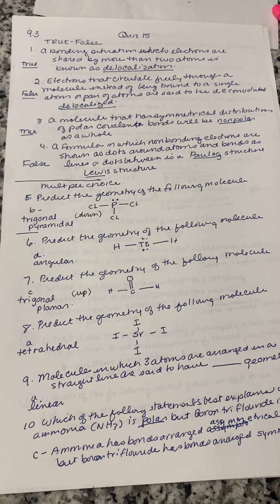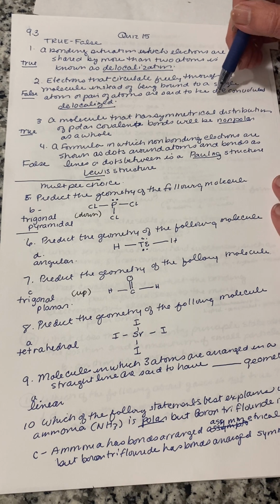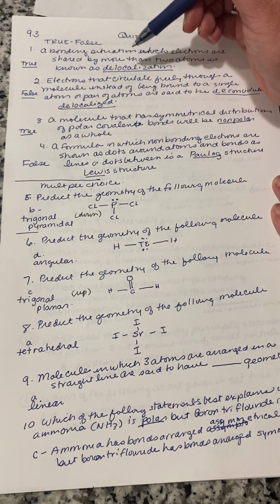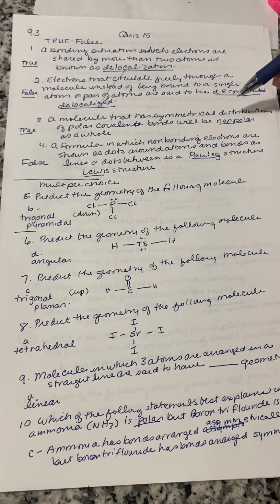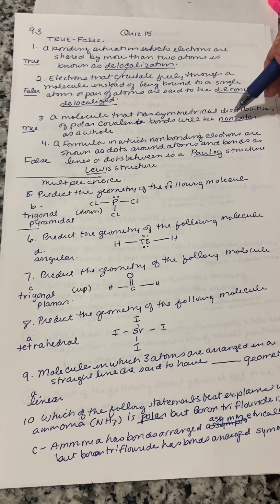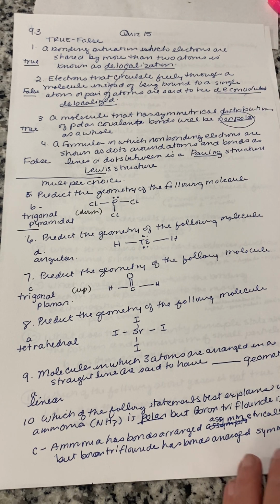Electrons that circulate freely through a molecule instead of being bound to a single atom or a pair of atoms are said to be deconvoluted. No, it's not deconvoluted. It's false. It's delocalized. We just had it up there. So this one's false. A molecule that has a symmetrical distribution of polar covalent bonds, that means they're both equal sides, will be nonpolar. Yep, when it's symmetrical and they're equal, they don't have any poles. They're both equal. So this is true.